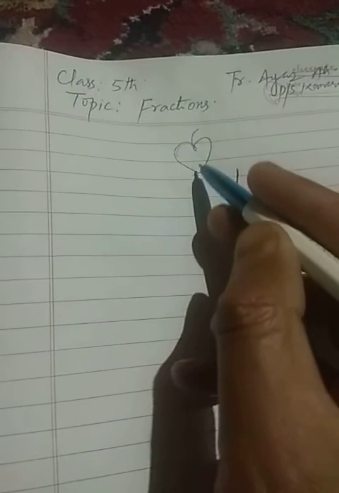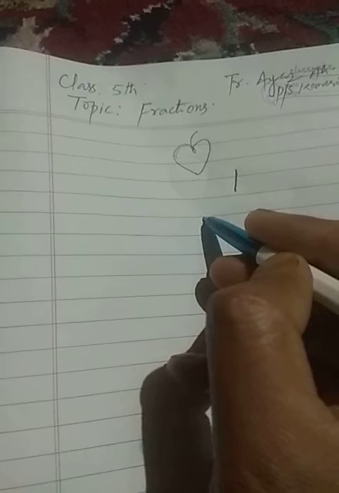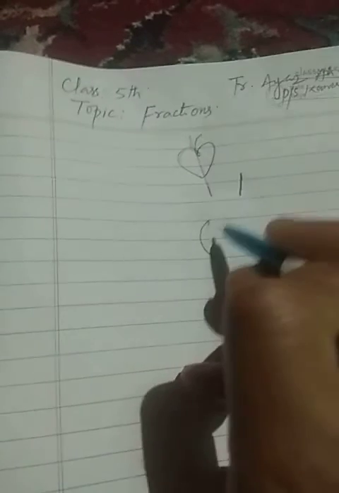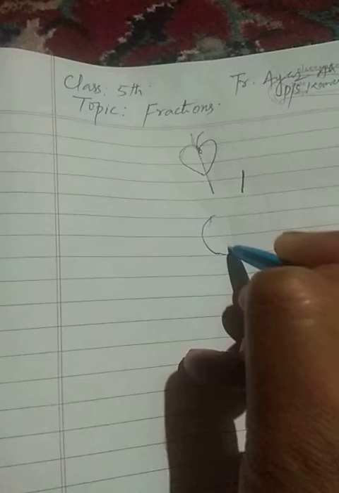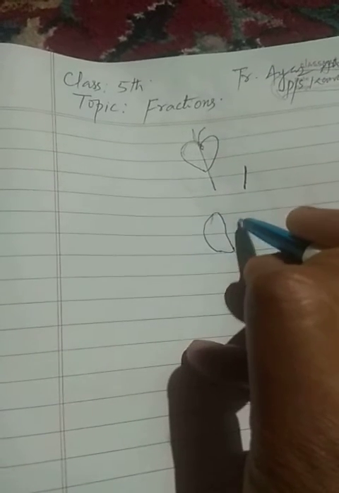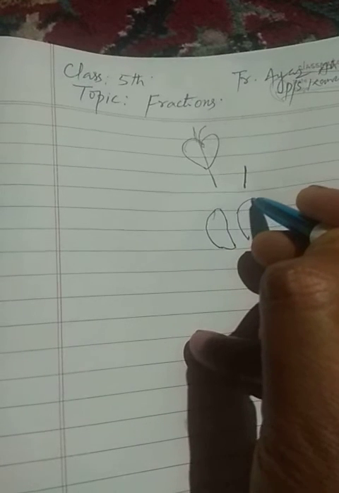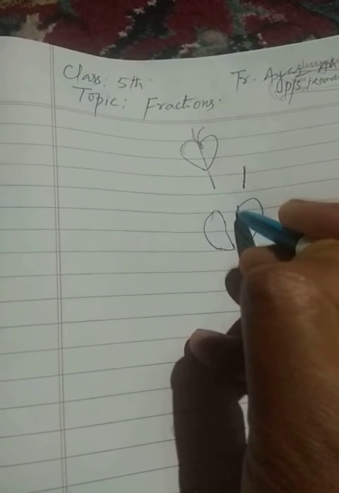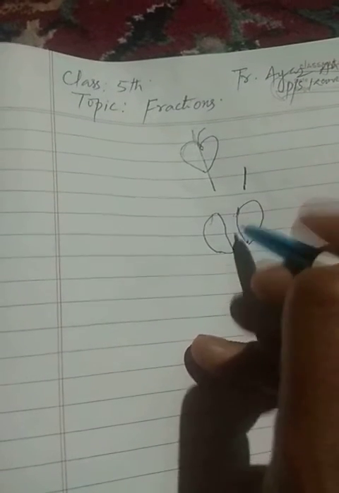If we divide this into two parts like this, now we have two parts.